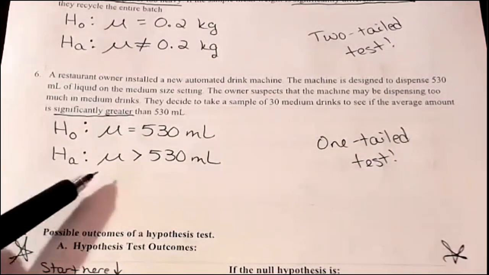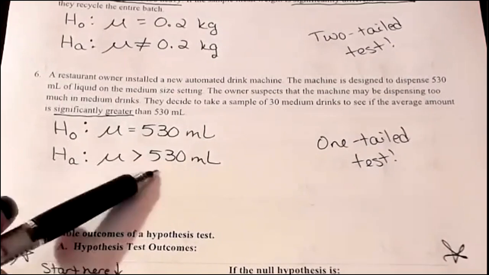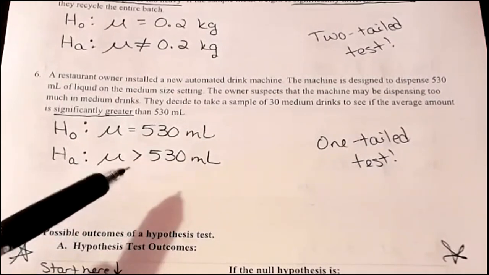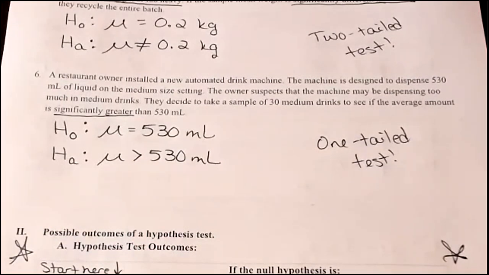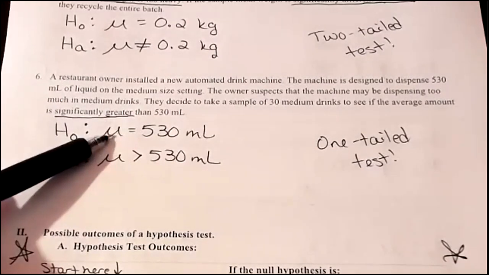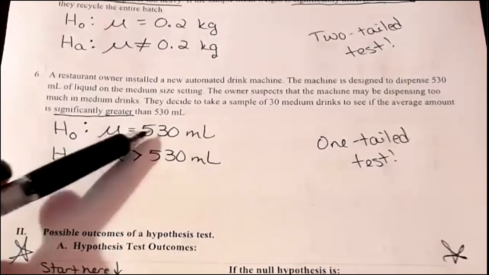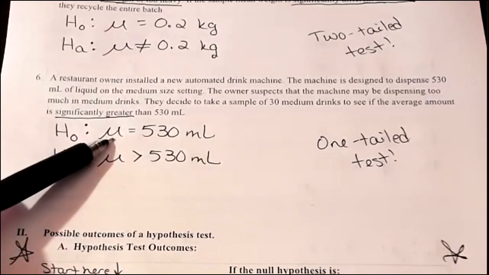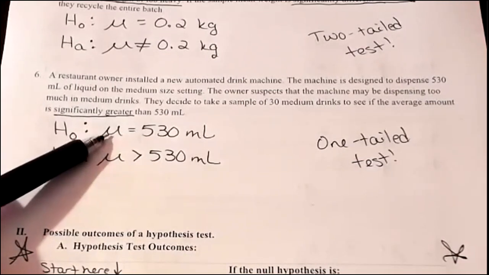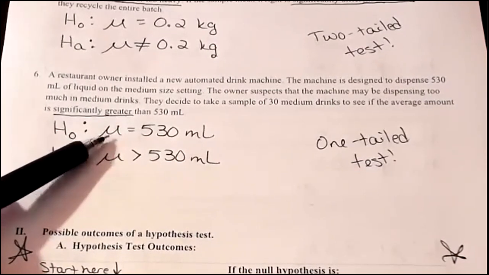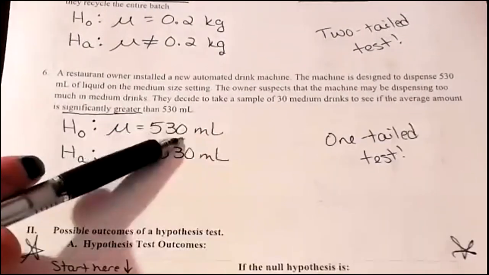He is determining whether or not the average is actually greater than 530. A statistician does their thing, and then they show that, guess what? We can actually reject the null. There's enough evidence that shows that this is not the case. That automated drink machine is not dispensing exactly 530 milliliters.